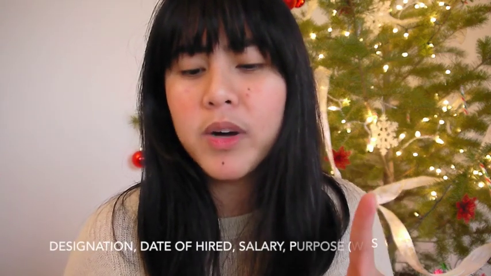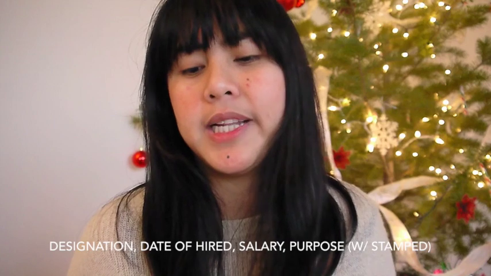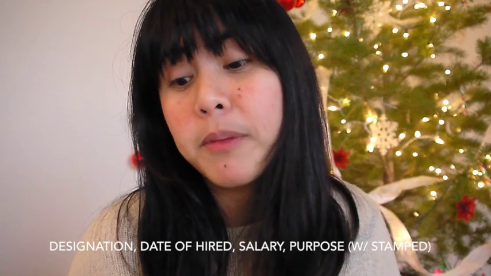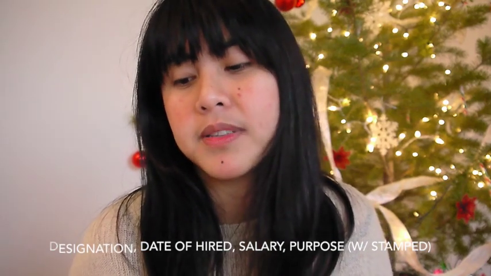So you have to provide your employment certificate. That one needs to state your designation, letter of date of employment, salary, purpose of visit, and it has to be stamped by the HR. So it's an official document.